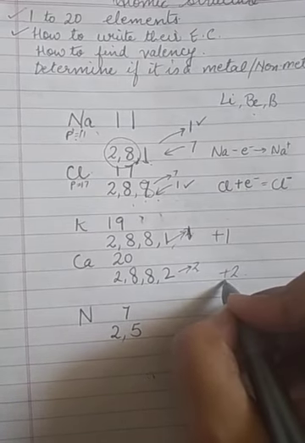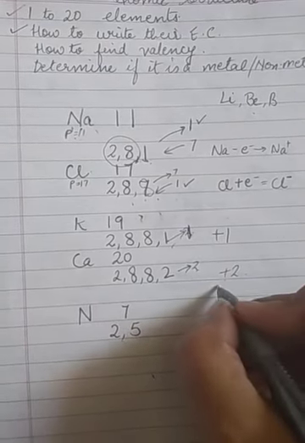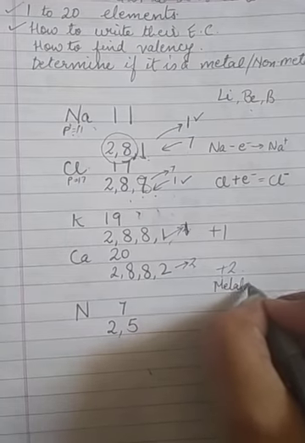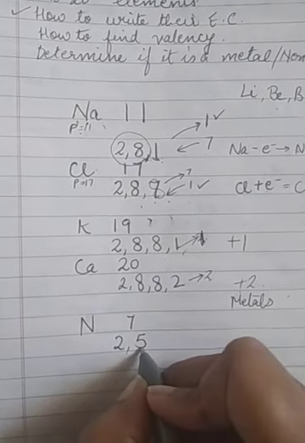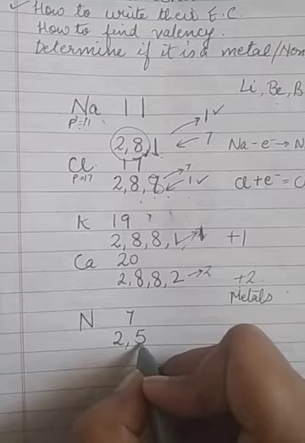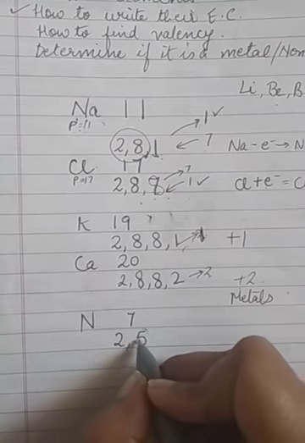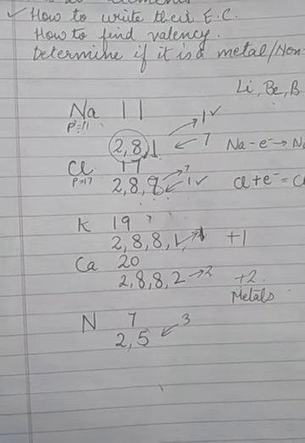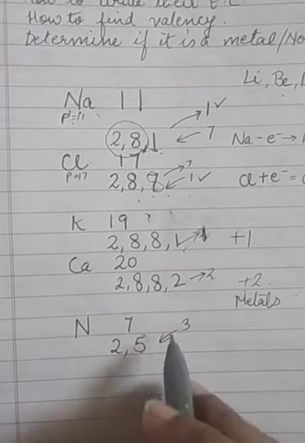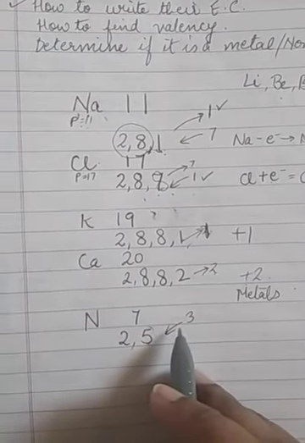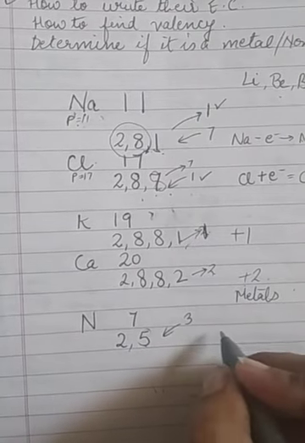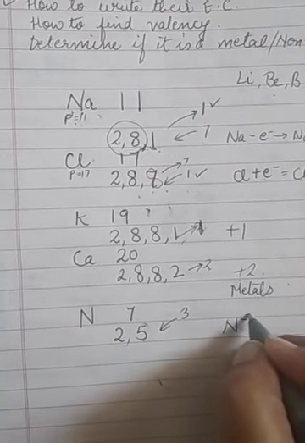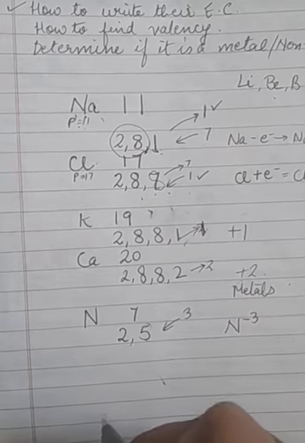Such elements which give electrons are metals. If we take the example of nitrogen, if it wants to acquire 8 electrons, it will have to take 3. Now in order to take 3 electrons, that means it will have an excess of 3 electrons, correct?